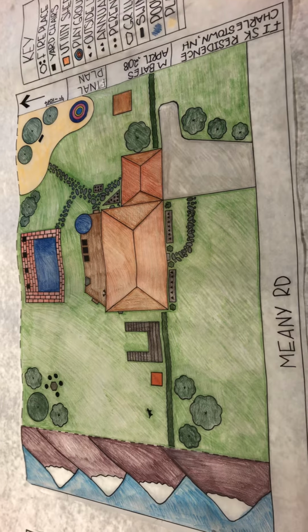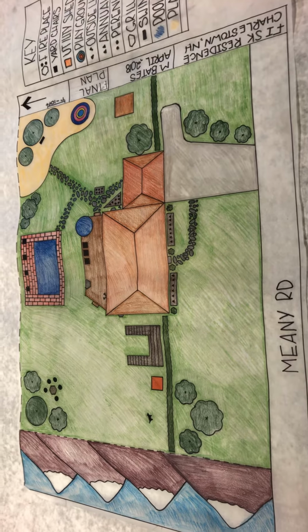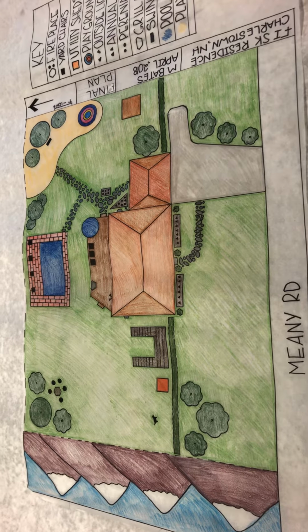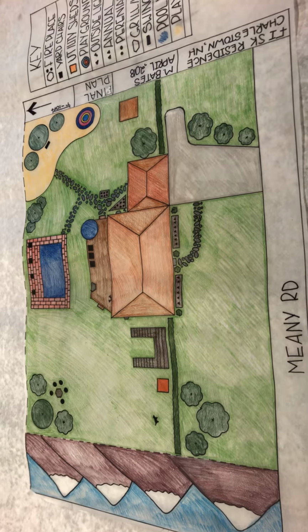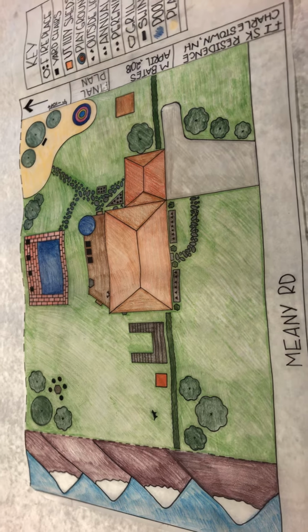So plan number 4 is master plan. It has all your hardscape drawn in, all your different classes of plants, all your walk paths, everything that's there is included in the master plan. So that's plan number 4. Okay, so those are the 4 plans. Now we're just going to quickly look at some other samples of these, just so you can see.